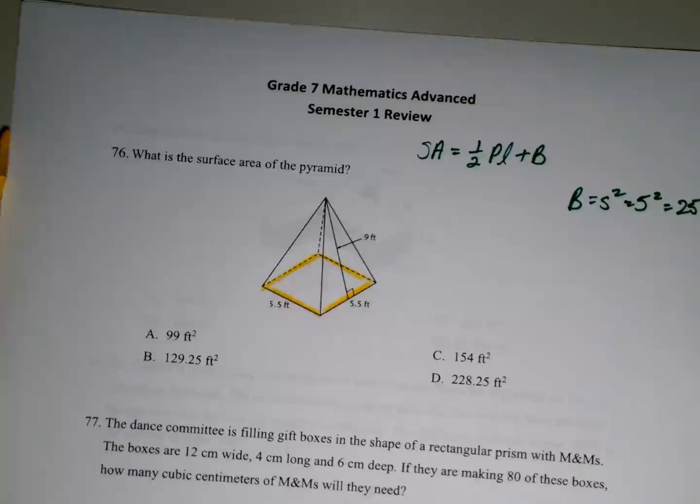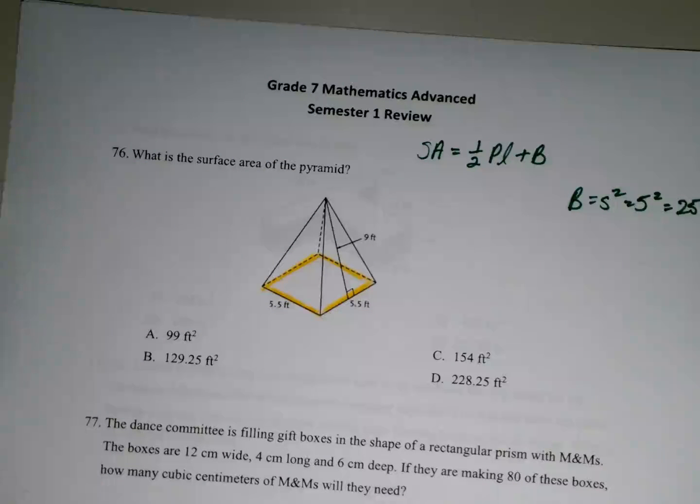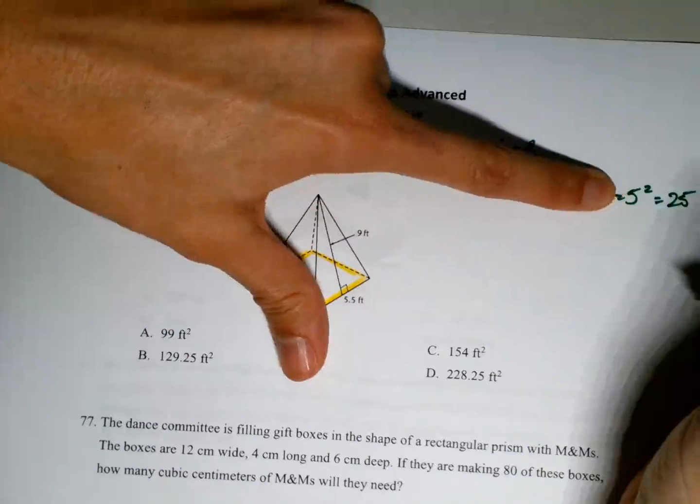All right. So we have, let me just double check this real quick, guys. PL, but it means the same thing as H. I'm not coming up with the same answer. I'm not coming up with one of the answer choices. All right. Well, because it's 5.5, not 5.